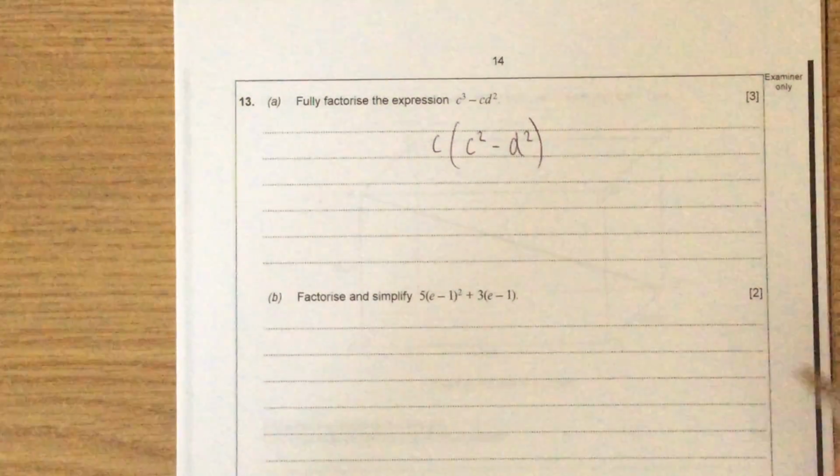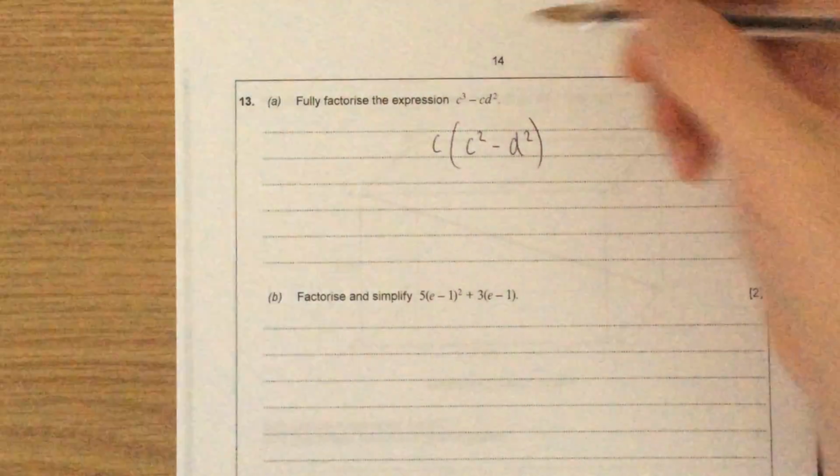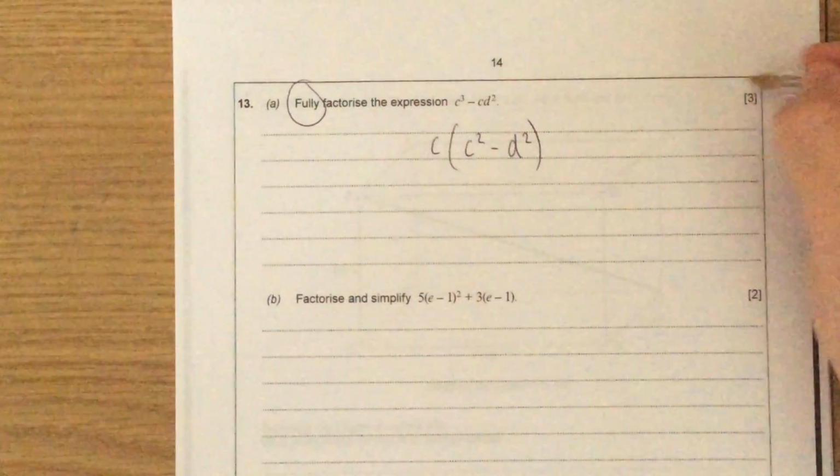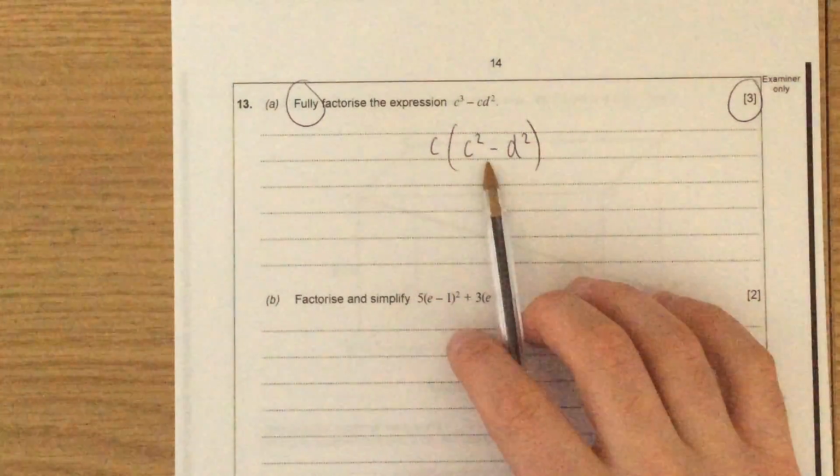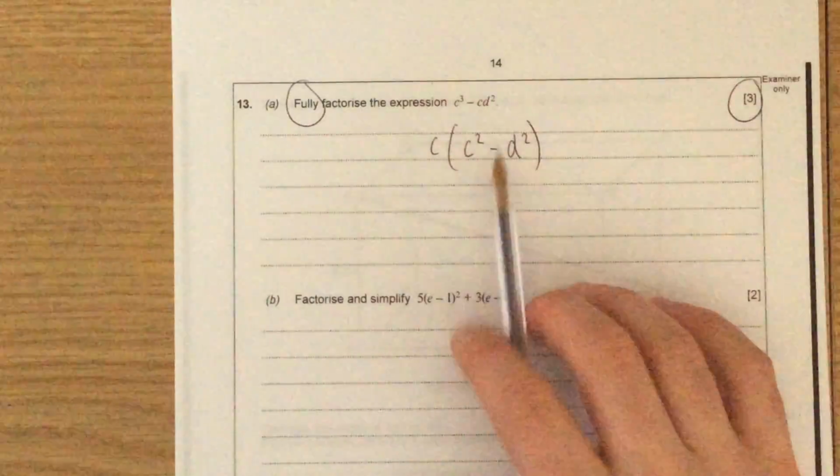Now that's factorised, but there are two clues that tell you there's more to this. Fully factorise and 3 marks. So that means I must be able to factorise this bit in the bracket, and this is one of those common difference of two squares questions that people don't spot.